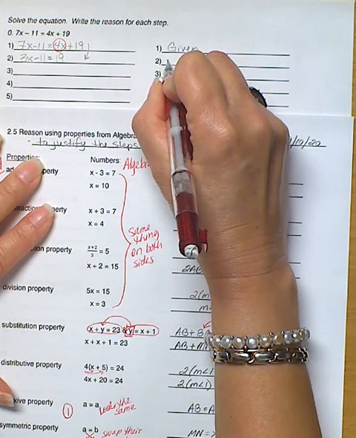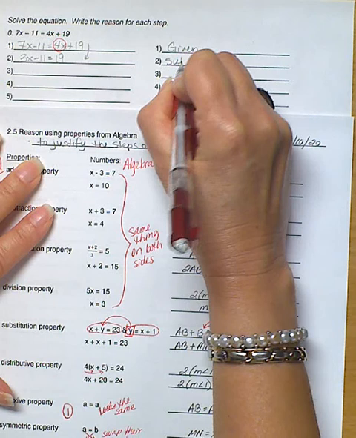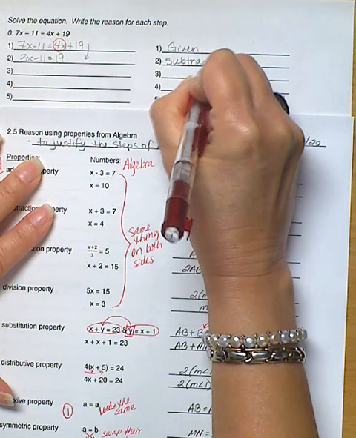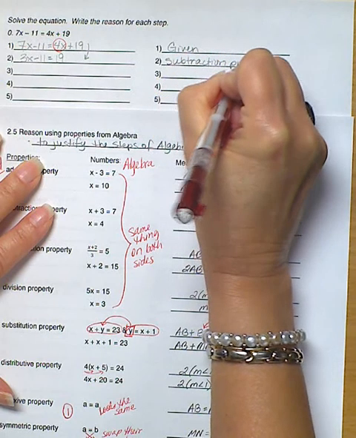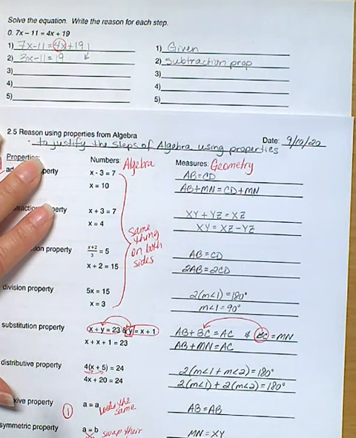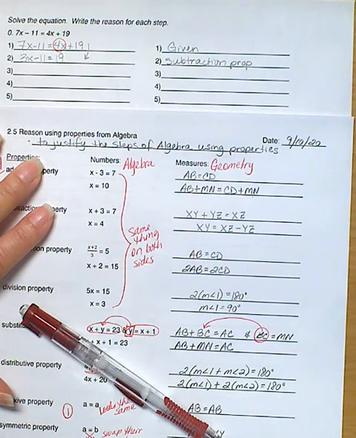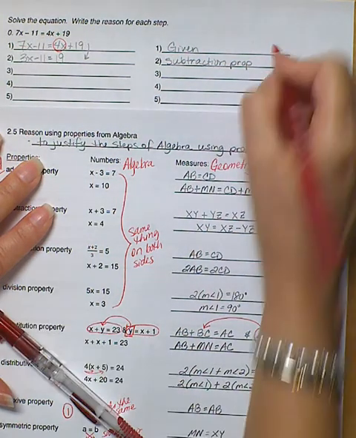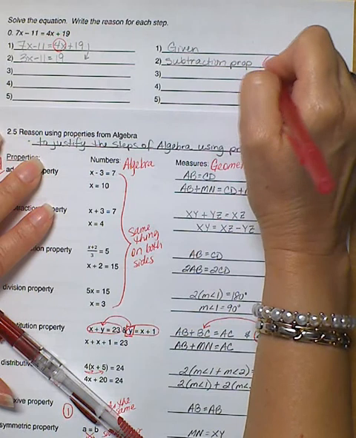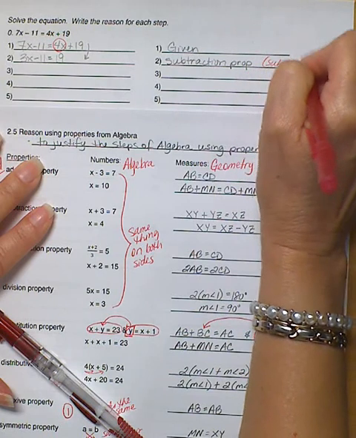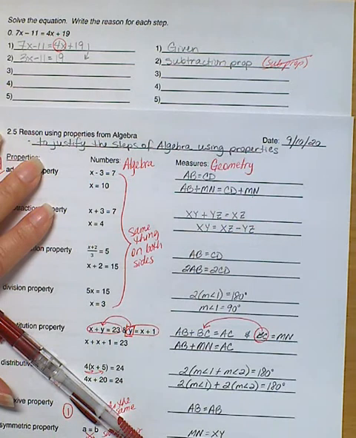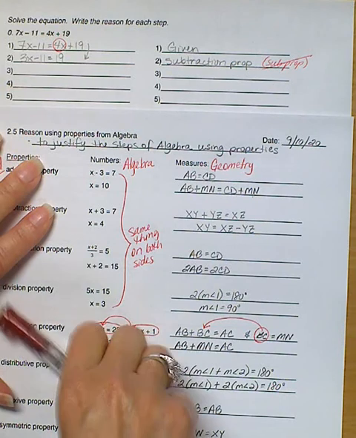And you can write just P-R-O-P for subtraction property, P-R-O-P. You may not put sub-prop. That is not allowed because subtraction and substitution could both be called sub, and so please write them out. Okay. So why does line 2 look like it does? Because I applied the subtraction property.